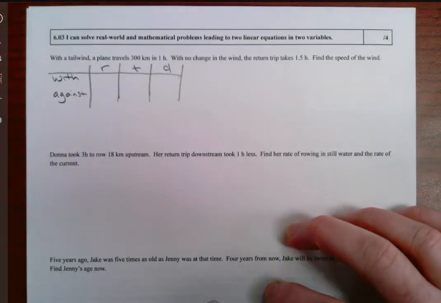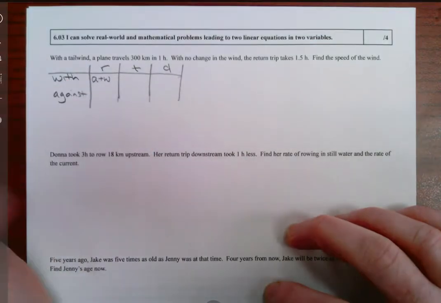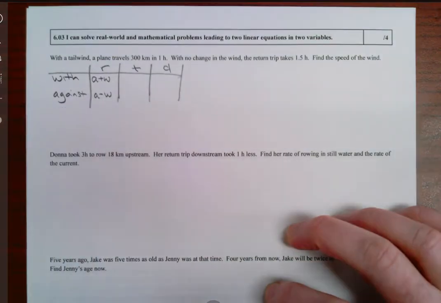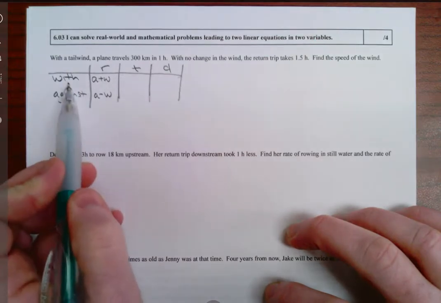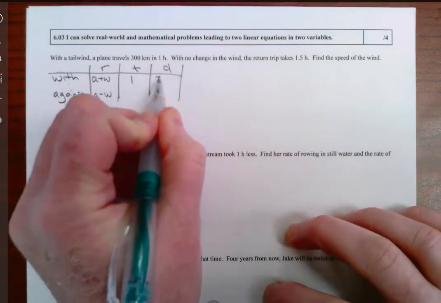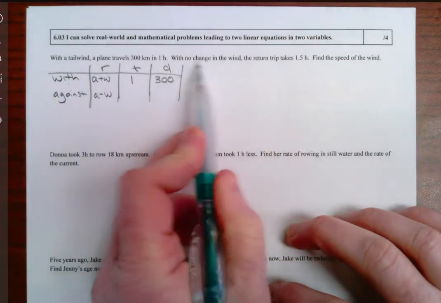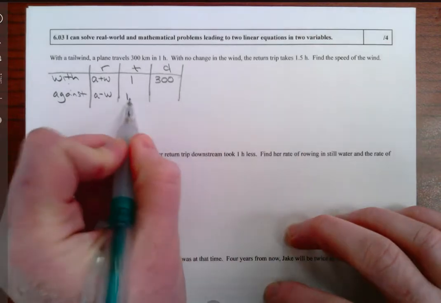So with the wind, I've got the airspeed plus the wind speed, and against the wind, I have the airspeed of the plane minus the wind speed. We know that we traveled 300 kilometers in 1 hour with the tailwind. So in 1 hour, 300 kilometers. Against the wind, the return trip takes 1.5 hours.